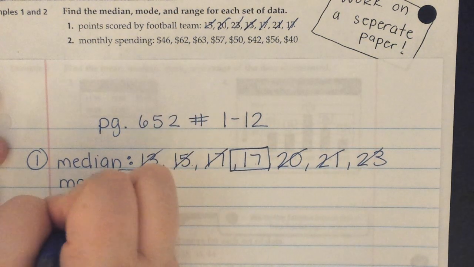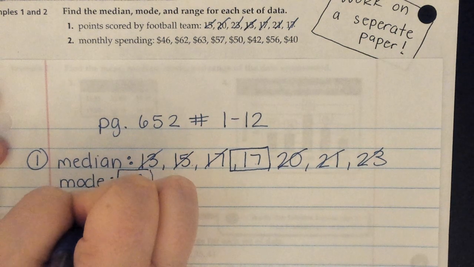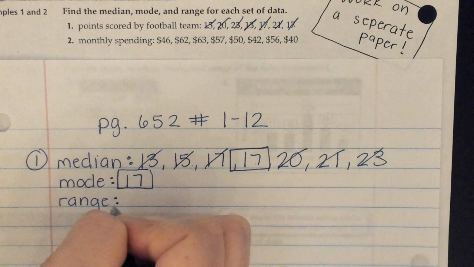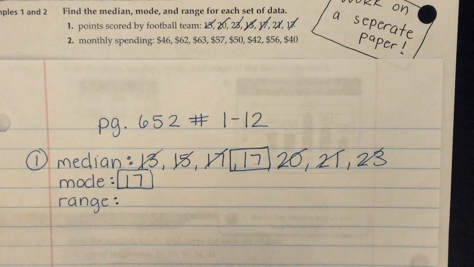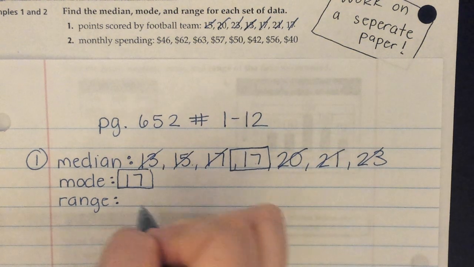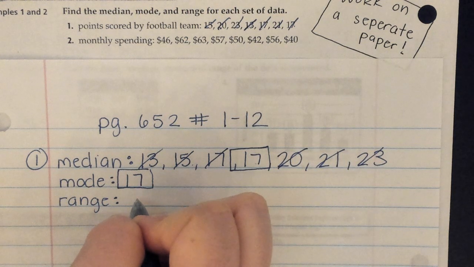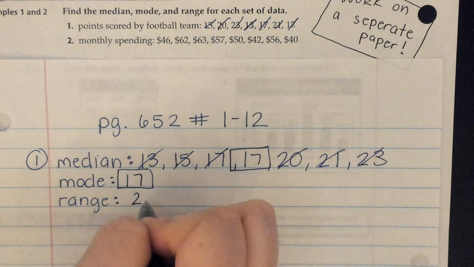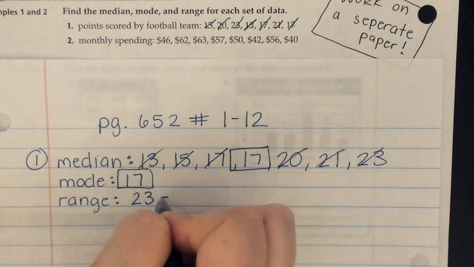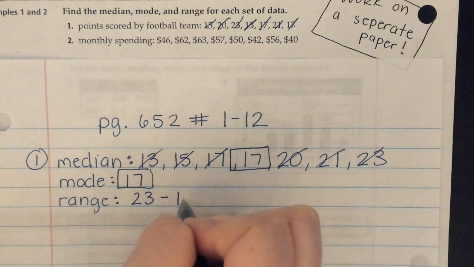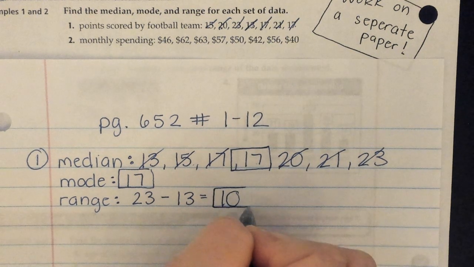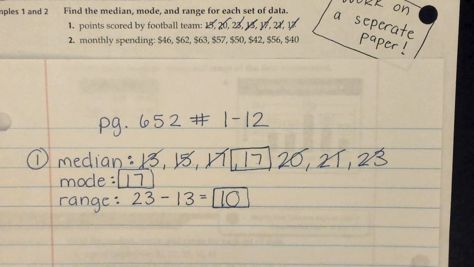And then we need the range. What am I going to do to find the range here? Kinsley? 23 minus 13. So 23 minus 13, which gives me 10. So all of my data is within 10 spaces.